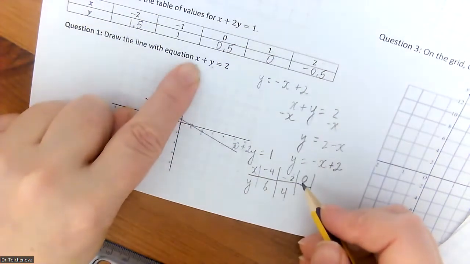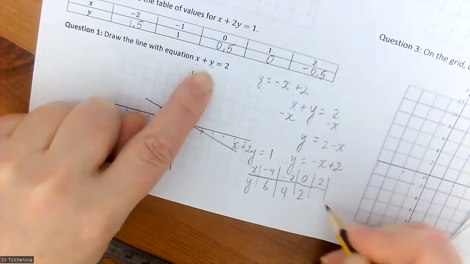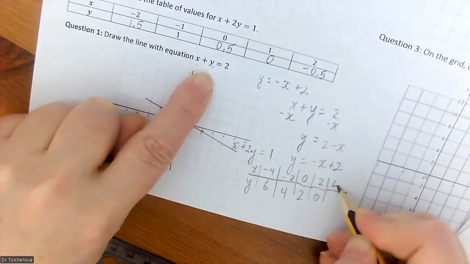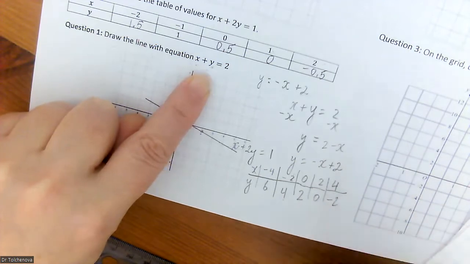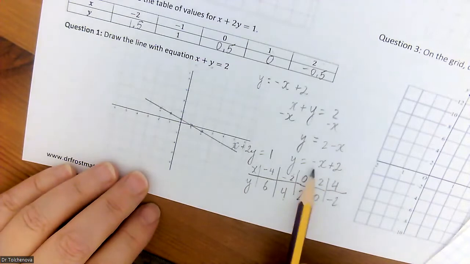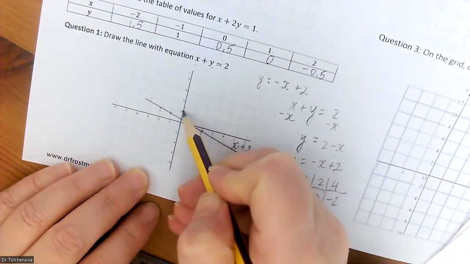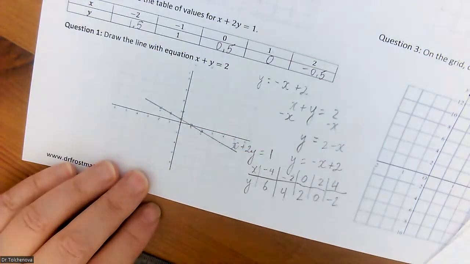So if x is 0, y will be 2, and if x is 2, y will be 0, and if x is 4, y will be minus 2. Easy, right?